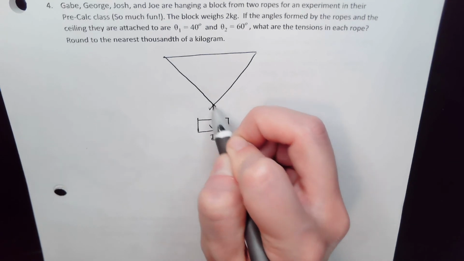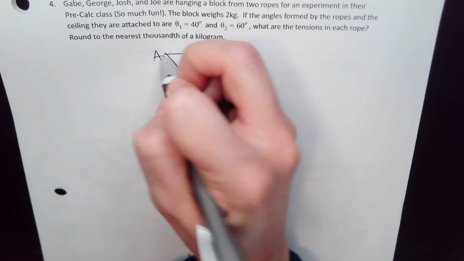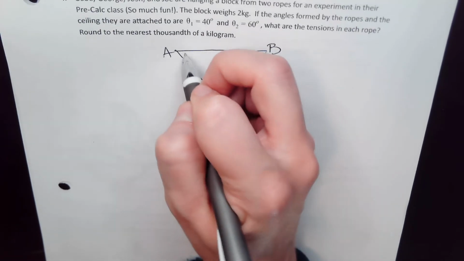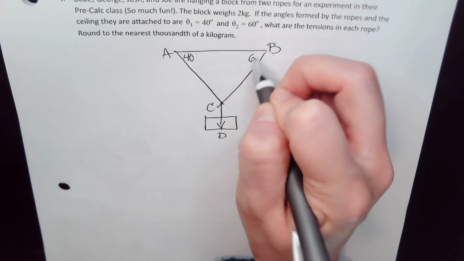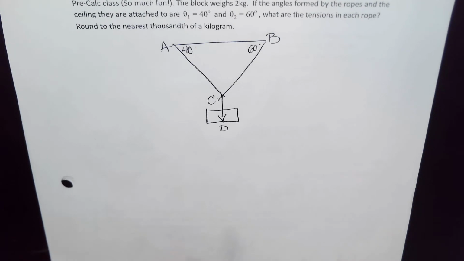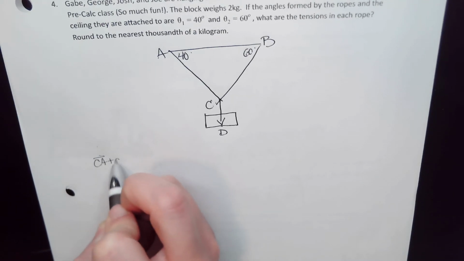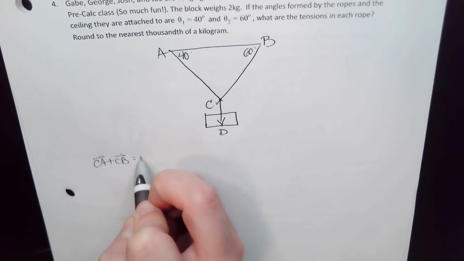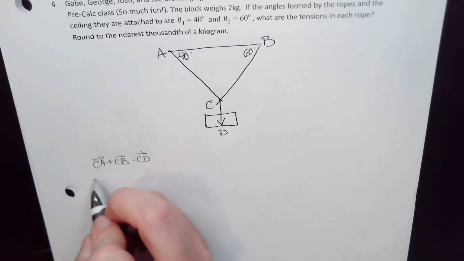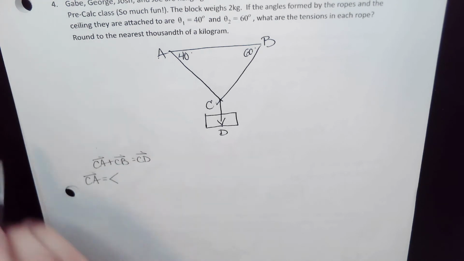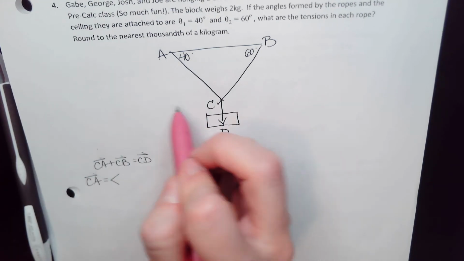Let's see. We know one of the angles is 40 and one is 60. So we've got vector CA plus vector CB equals vector CD. And you should have written out a vector for each one. So again, if it's helpful for you, draw in your axes.